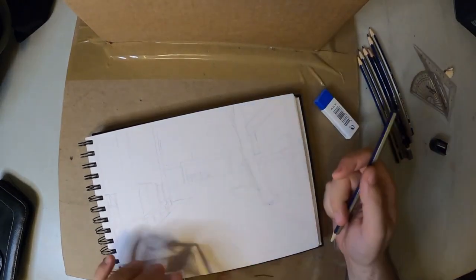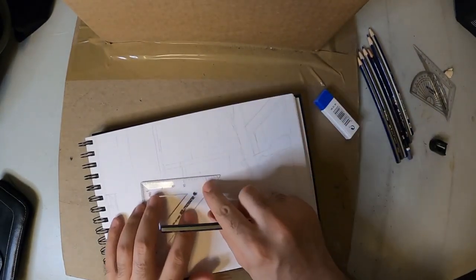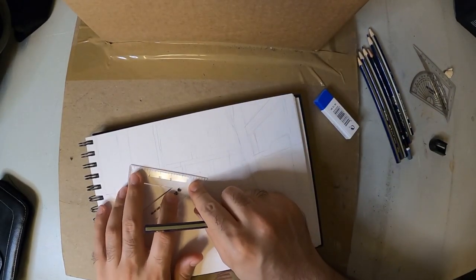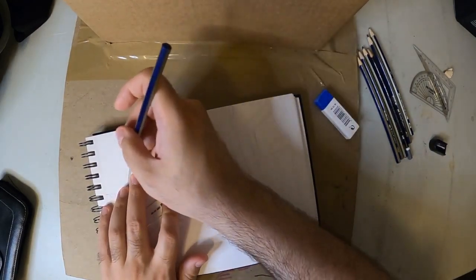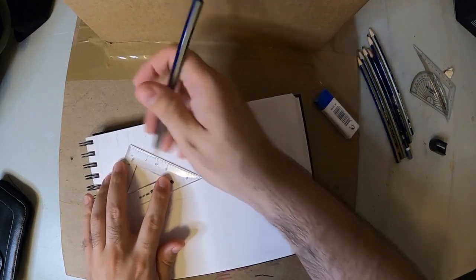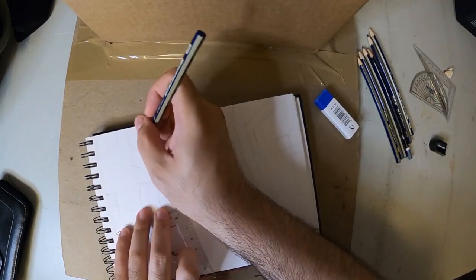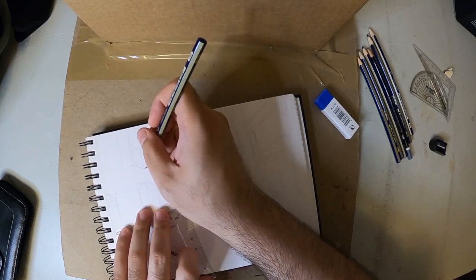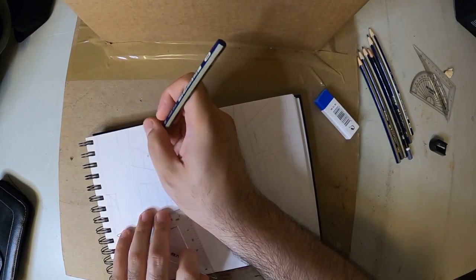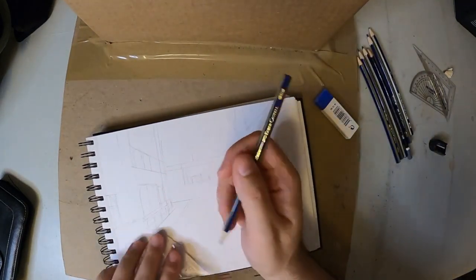Let's see. This one here could also use a few extra windows. Just kind of eyeball this. That's looking pretty decent. I'm gonna give that one just a little bit of a ledge.